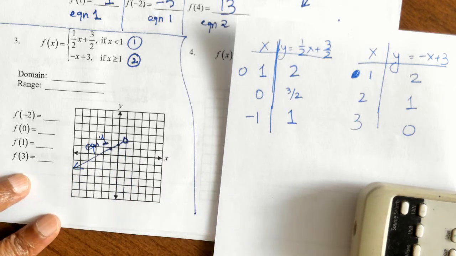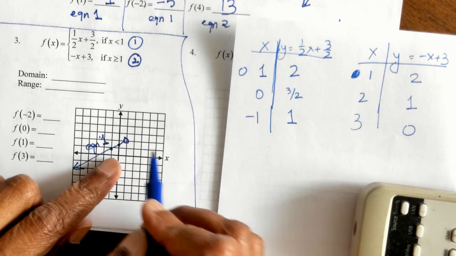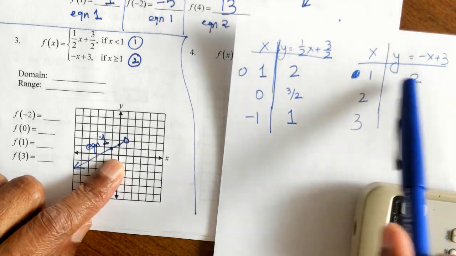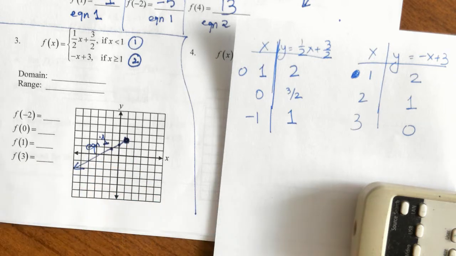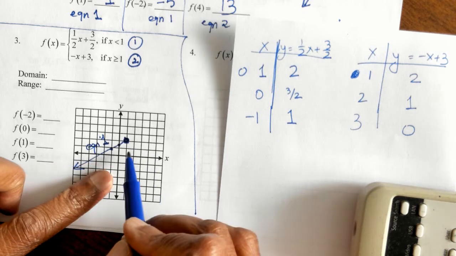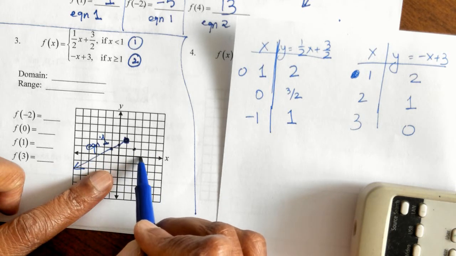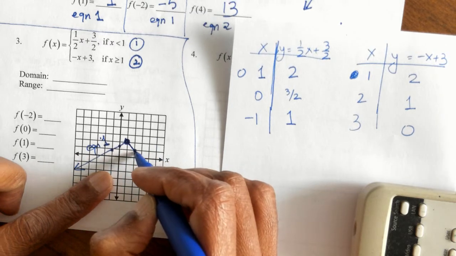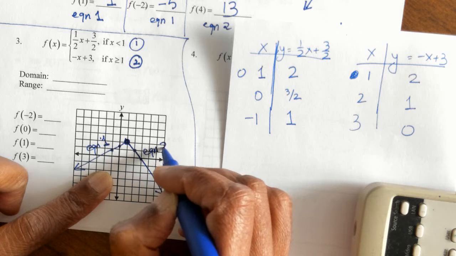So you notice in equation 2, the x equals 1 overlaps, right? So x equals 1 is 2 again. And this is a closed circle. So obviously closed circle overrides the open circle. And then x equals 2 is 1. x equals 3 is 0. This is equation 2.